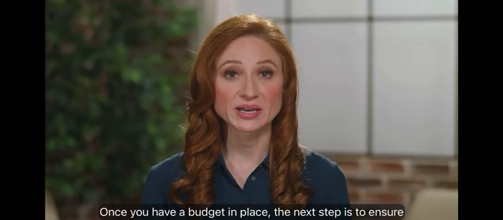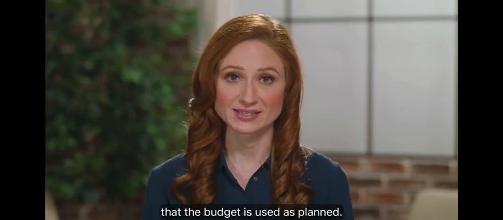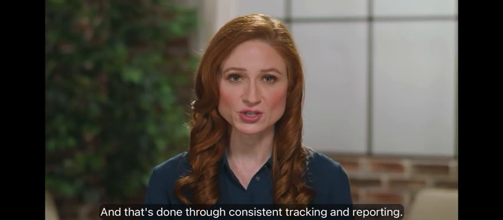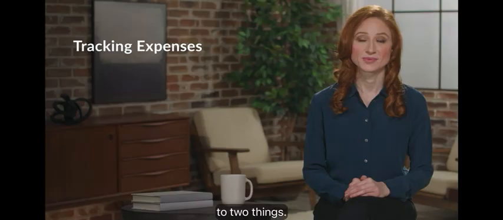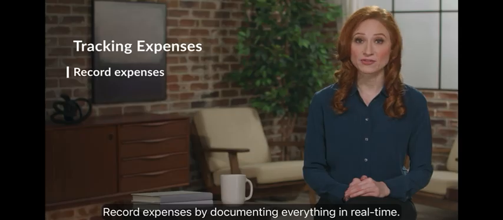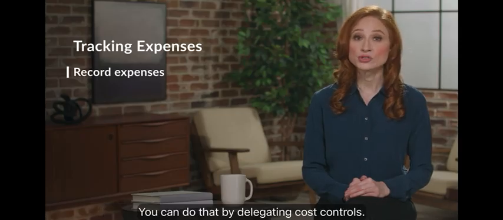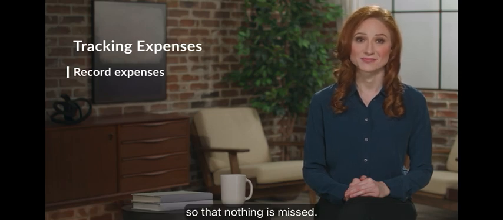Once you have a budget in place, the next step is to ensure that the budget is used as planned, and that's done through consistent tracking and reporting. When tracking expenses, you'll want to pay attention to two things. First, effective tracking starts with accurate recording. Record expenses by documenting everything in real time. You can do that by delegating cost controls. Assign one or several team members to record expense items so that nothing is missed.